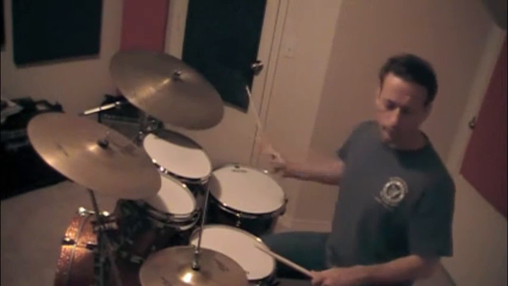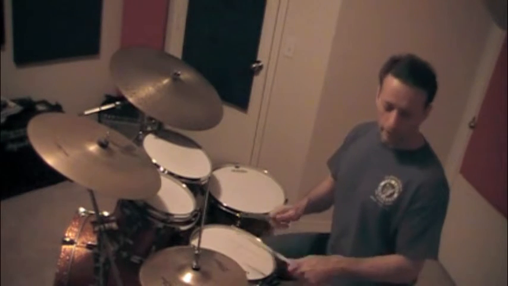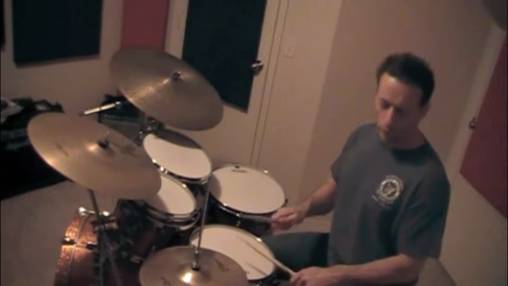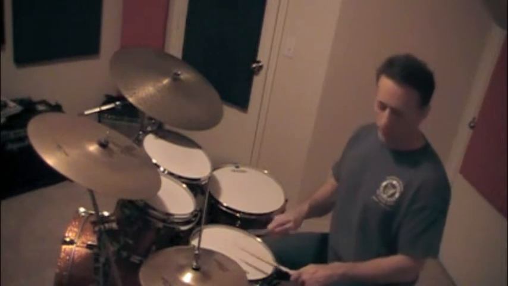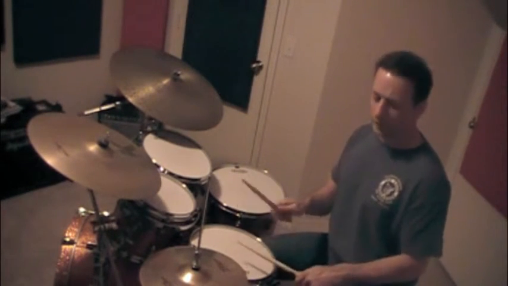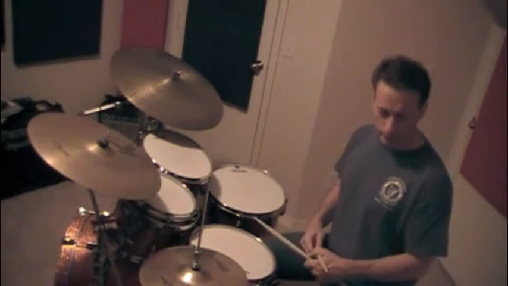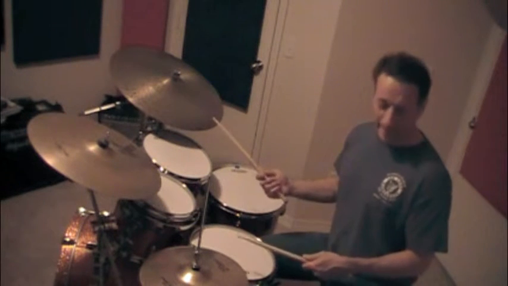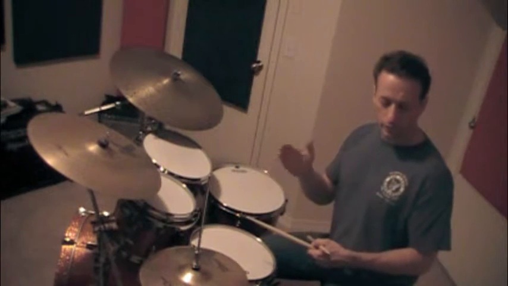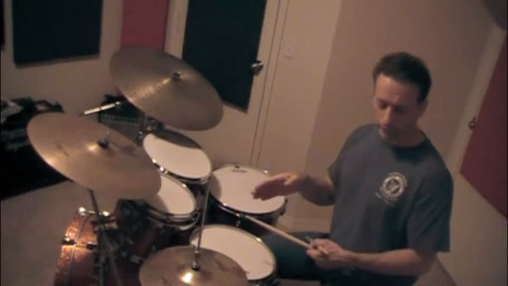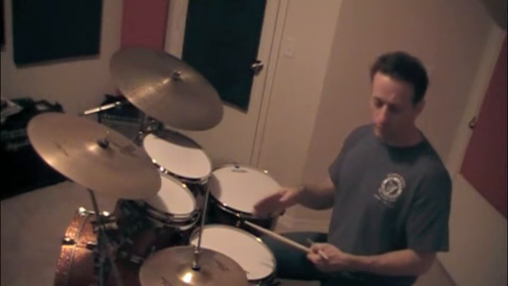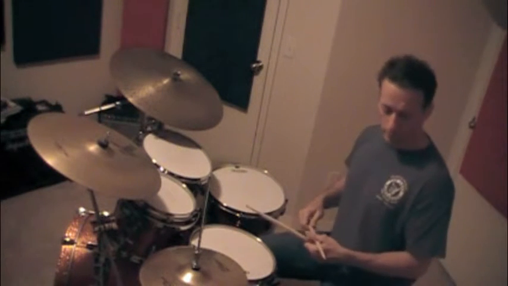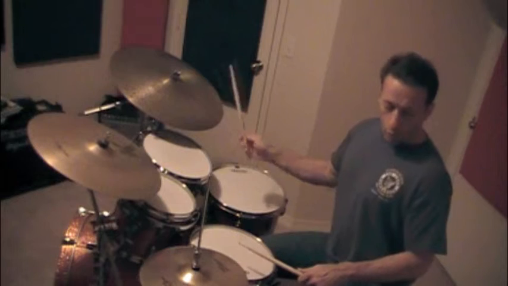Okay. Third one. Switch back up to the ride. Here's the next one. Here's where we switch to e-ands, just so you're aware. The overall count for this one: 1 and 2 e-and, 3 and 4 and, 1 e-and, 2 and, 3 and 4 and. Kind of sing that in your head a couple times and then go ahead and approach it.